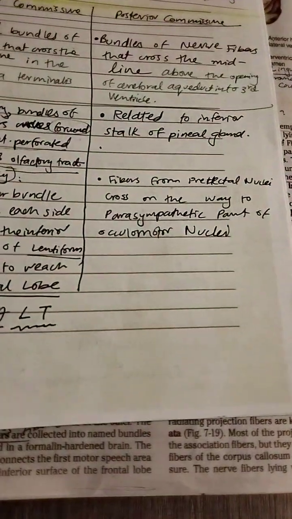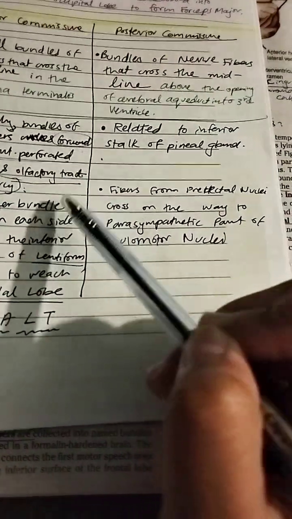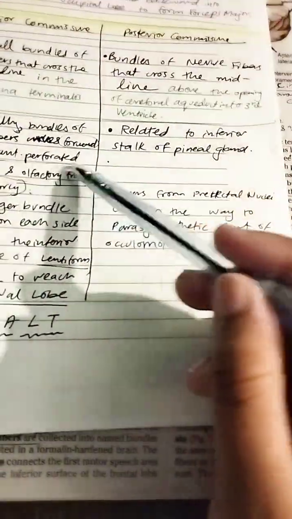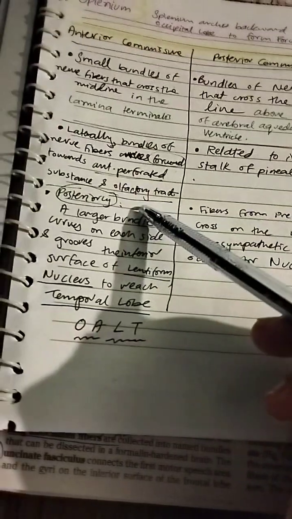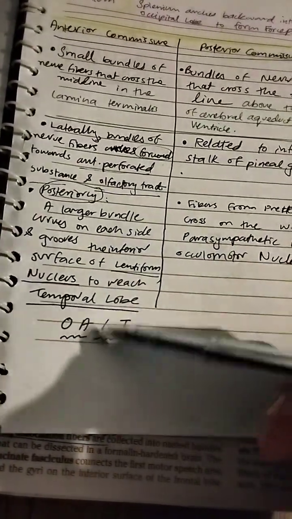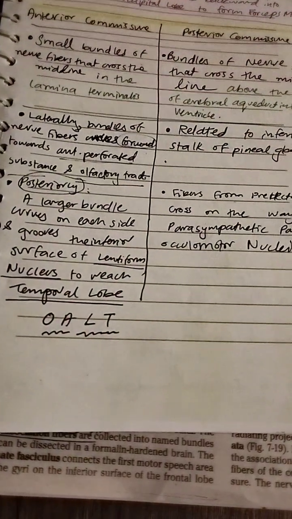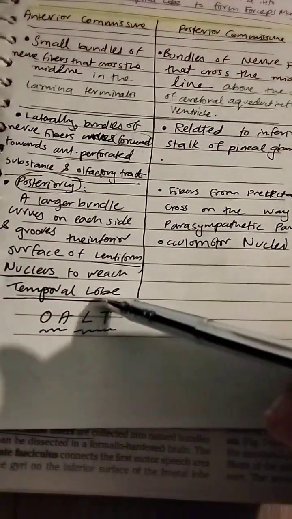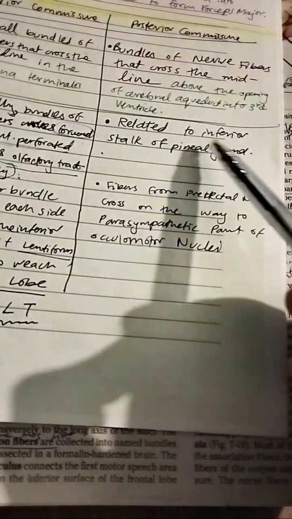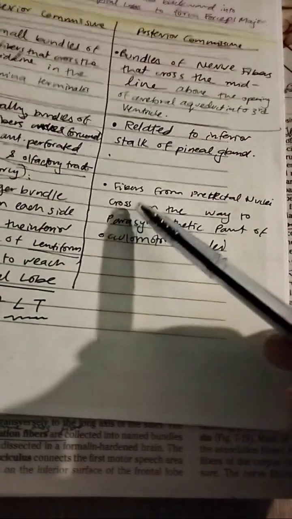Bundle of nerve fibers will curve forwards laterally towards the anterior perforated substance and the olfactory tract. So laterally, you're going to remember the AO, which is for the anterior perforated substance and the olfactory tract. And if we talk about posteriorly, you're going to remember L and T. A large bundle will curve on each side and groove on the inferior surface of the lentiform nucleus to reach the temporal lobe.